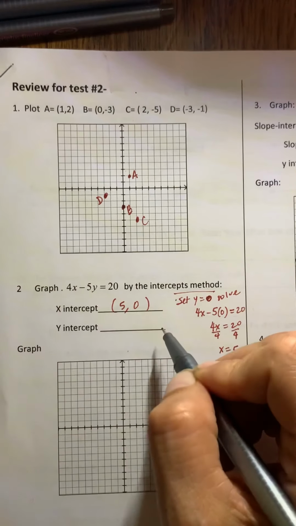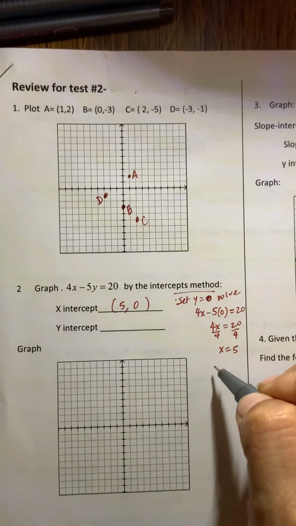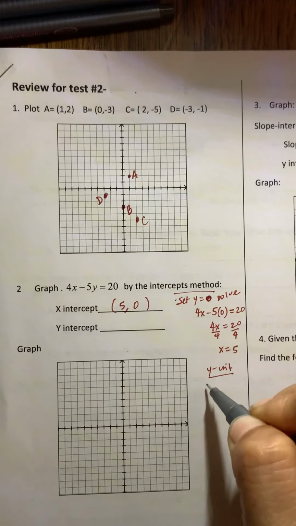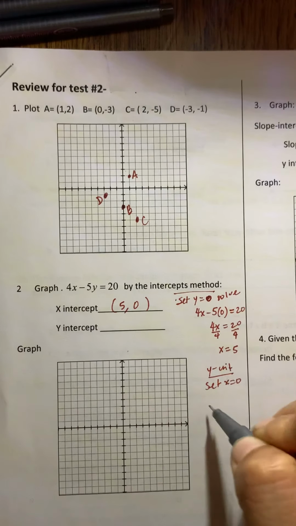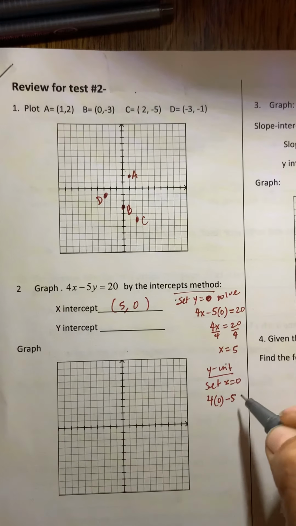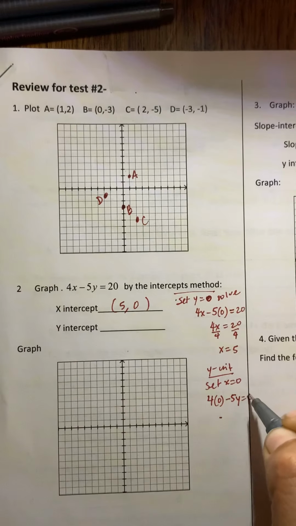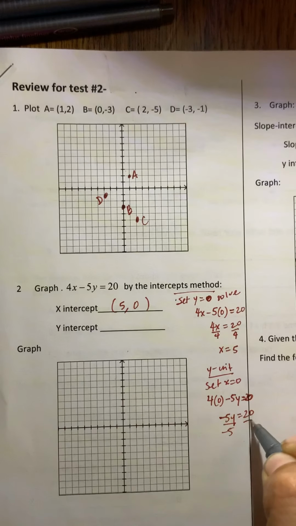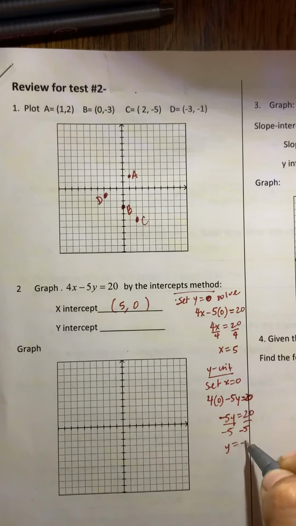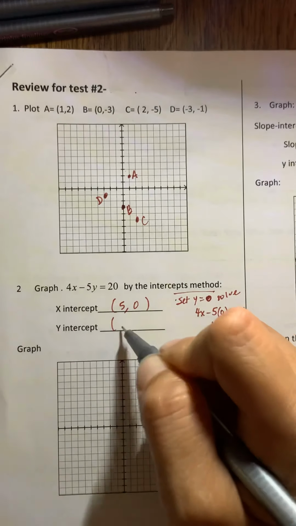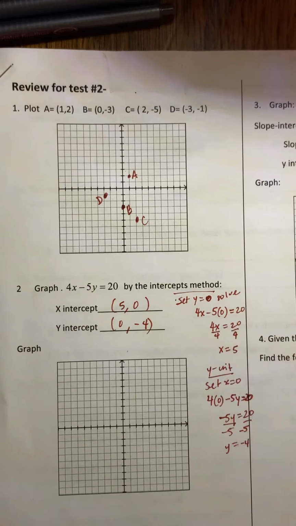The y-intercept is now the opposite of that. You set your x equal to 0, so that would be 4 times 0 minus 5y equals 20. That's getting kind of hard to see. -5y equals 20. Divide both sides by -5, and we get y equals -4. So I get a y-intercept of 0, -4.